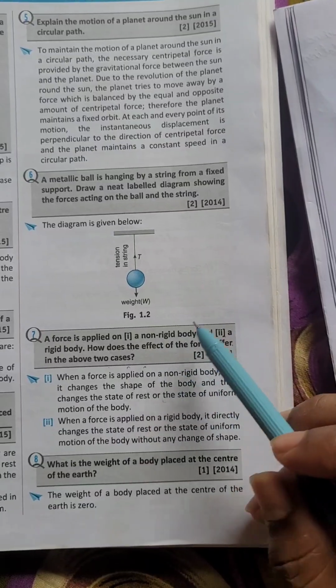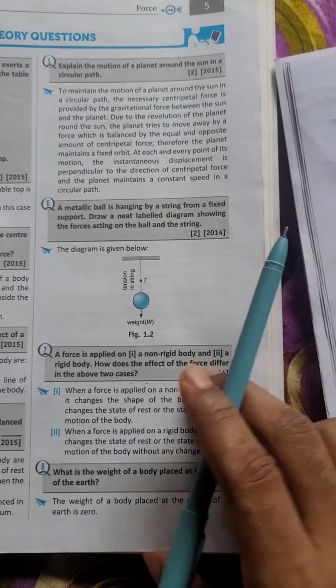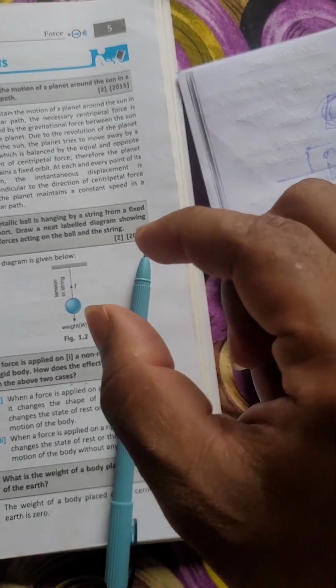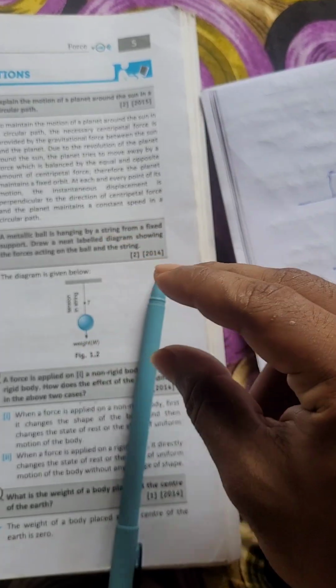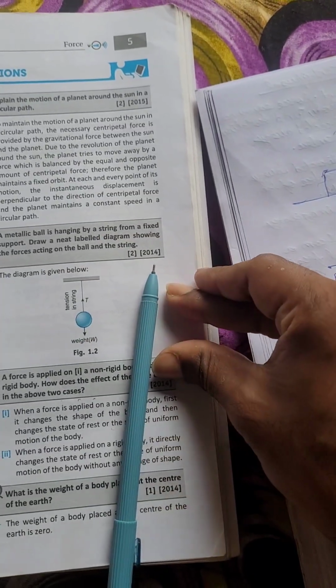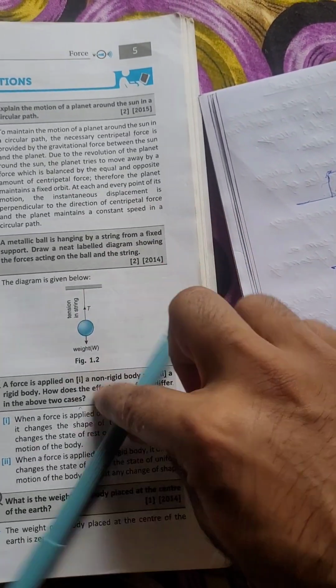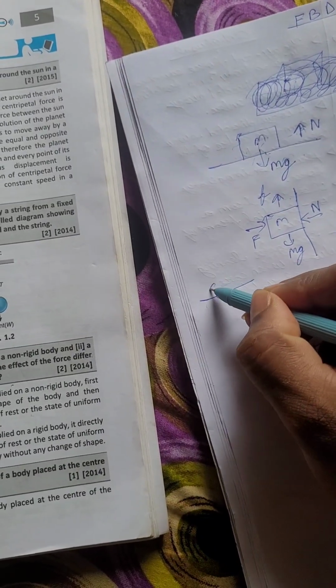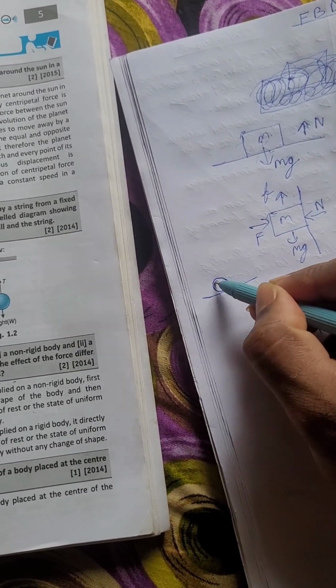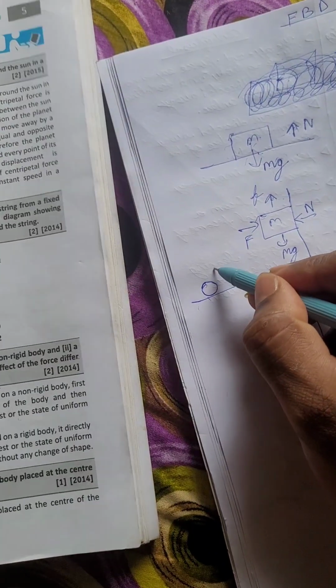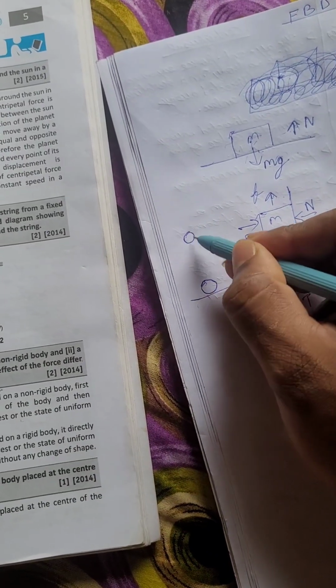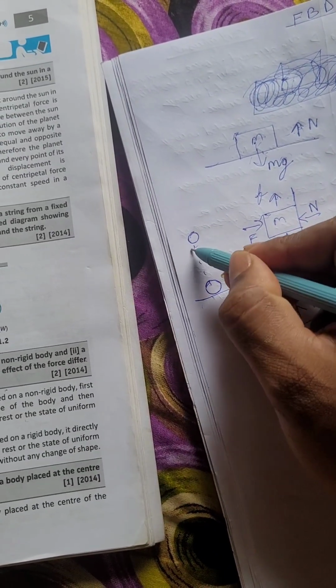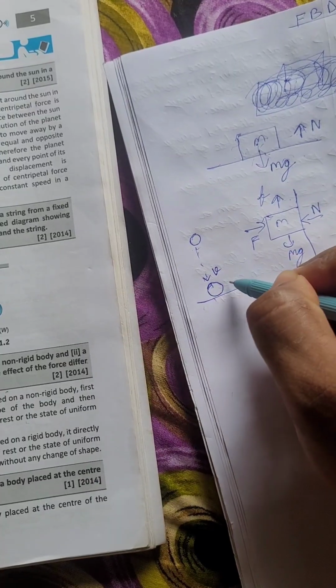This question I think will not come, but I am still telling you that a rubber ball or elastic ball, when it falls on the ground, it rebounds, but it doesn't rebound with the same speed. Okay, this type of question comes in the 11th collision chapter. This ball falls with a velocity v.